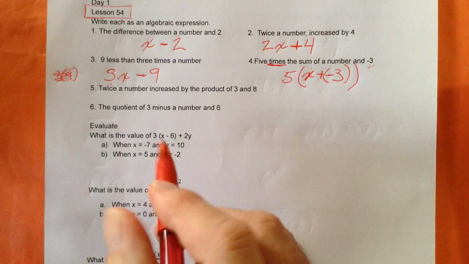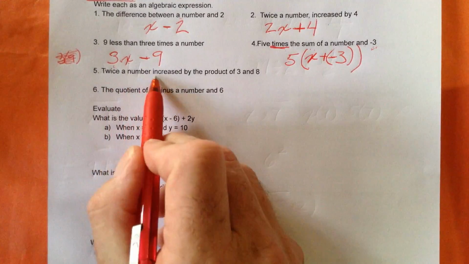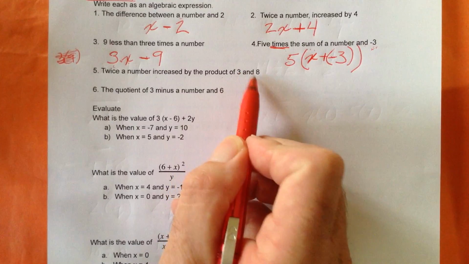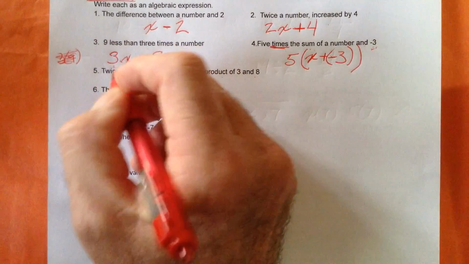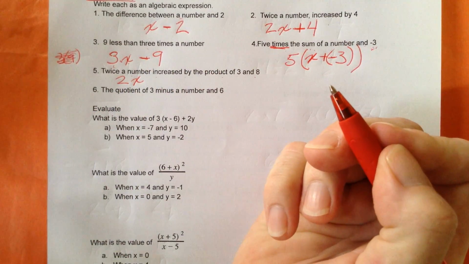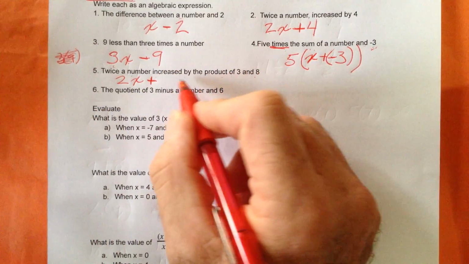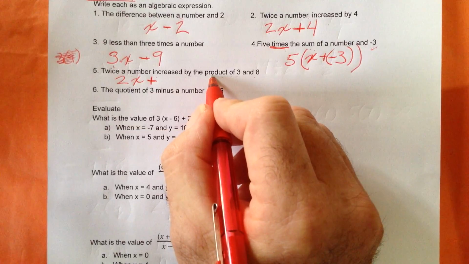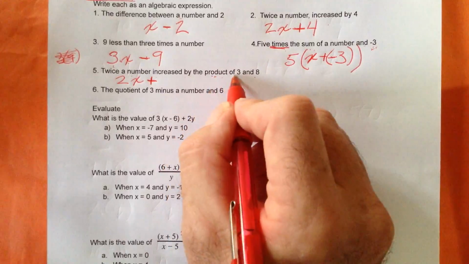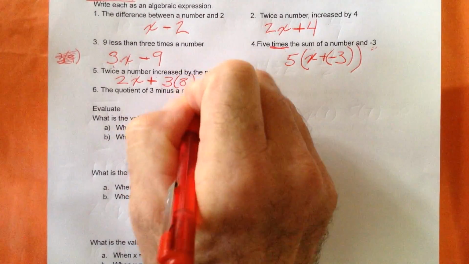Okay. Number 5 from the book. It says twice a number increased by the product of 3 and 8. So twice a number, that's going to be 2 times that number. And then I'm going to increase it, so plus the product. Well, product is multiplying. So I'm going to find the product of 3 and 8. So this will be 3 times 8.